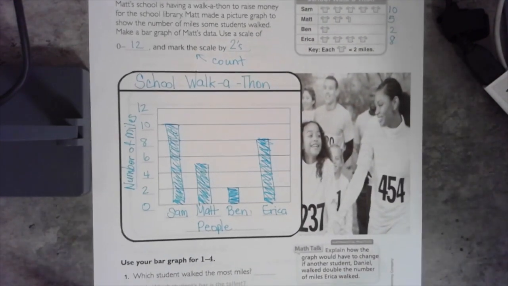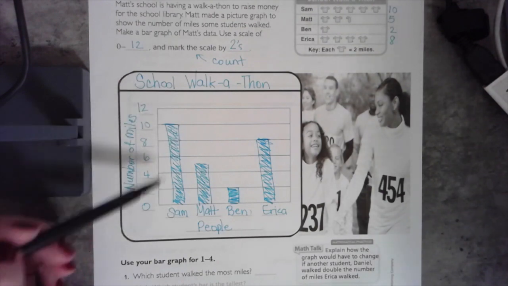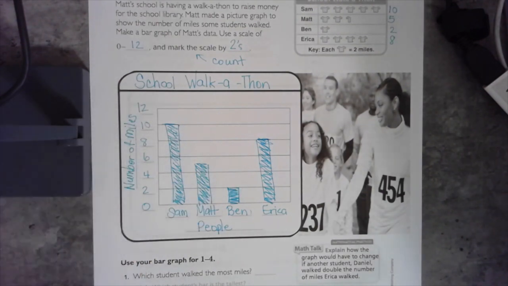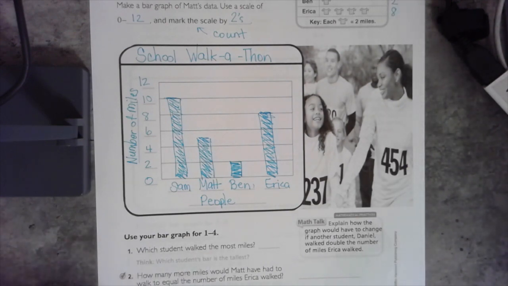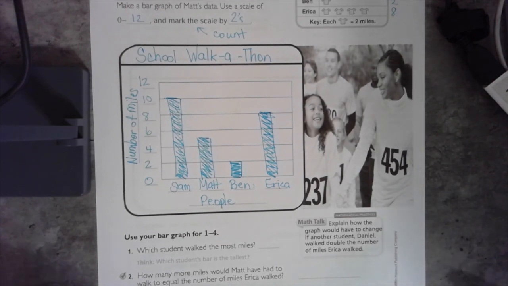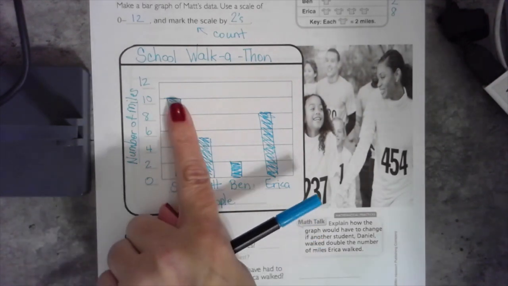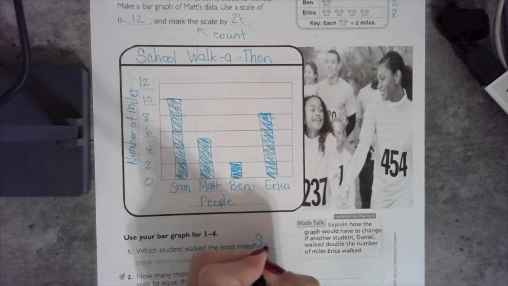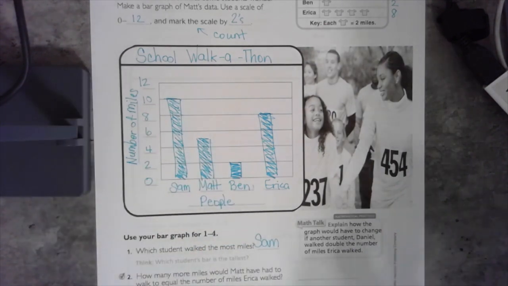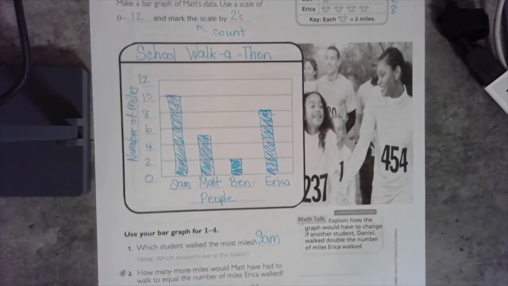Okay, now we're going to answer some questions. Now our bar graphs are going vertically, which means up and down. So, which student walked the most miles? Who? How did you know that? Right. Sam's bar is the tallest. He walked 10 miles. So Sam walked the most miles. You're good at this already.